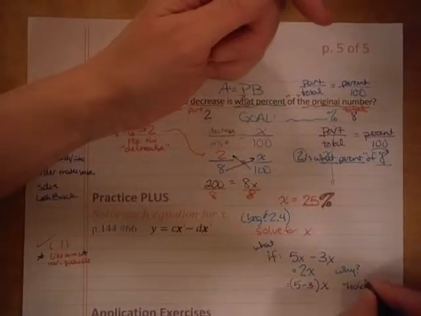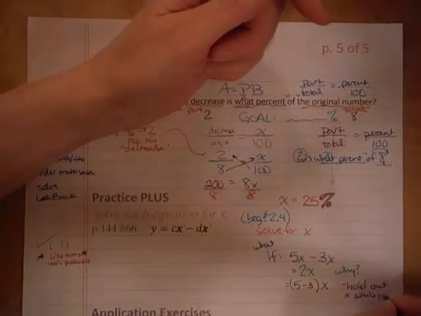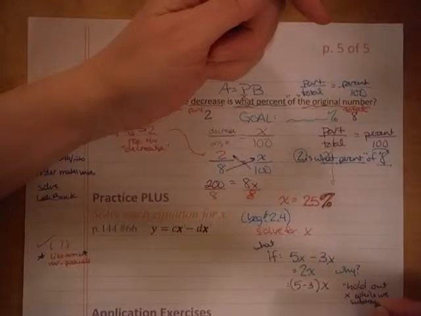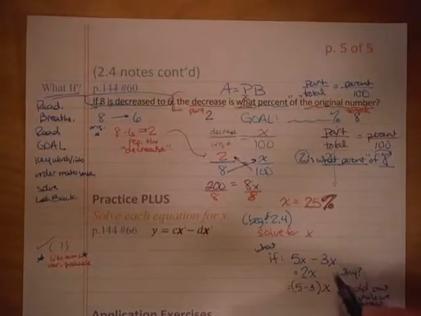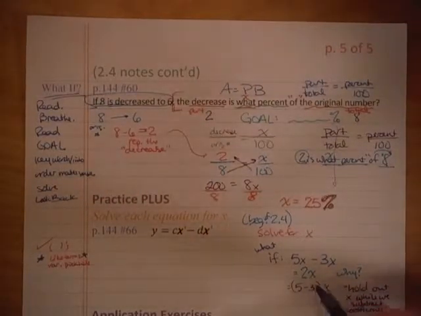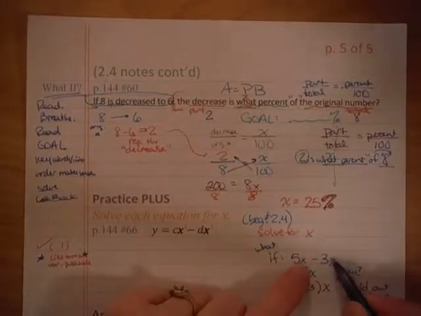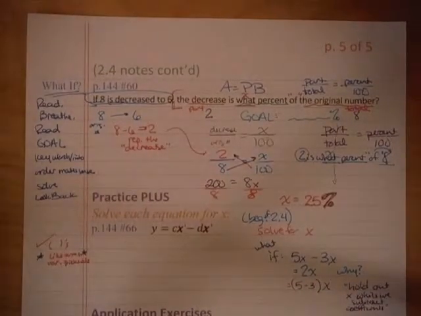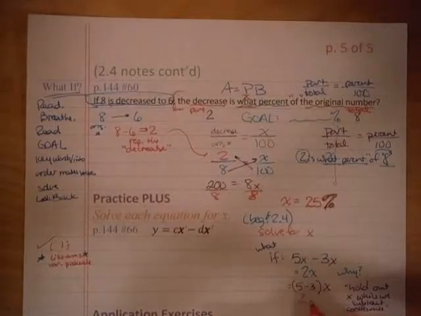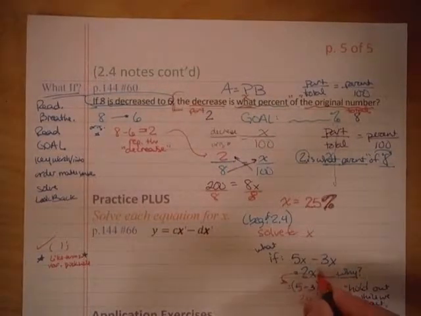It's kind of like we hold out x while we subtract the coefficients. One way to describe that is it's undistribution. It's reverse distribution. It's pulling that away from being multiplied by both while you deal with the inside. So in this case, we would say 5 minus 3, that gives us 2, then times x. So that was the why, why that works.